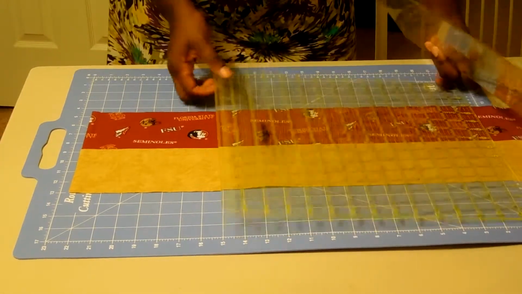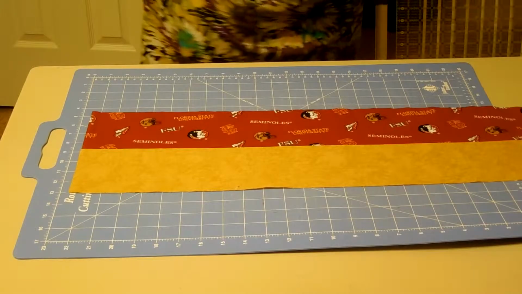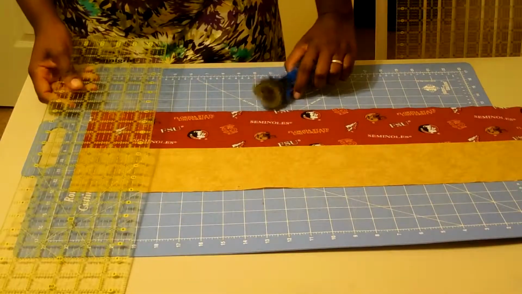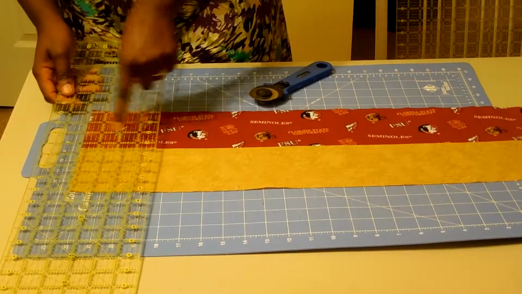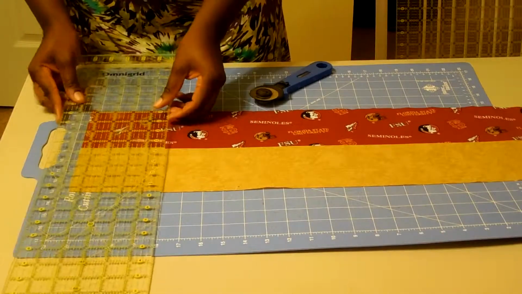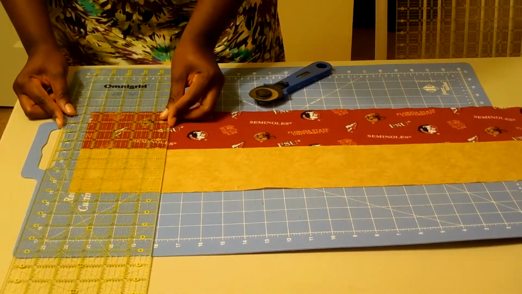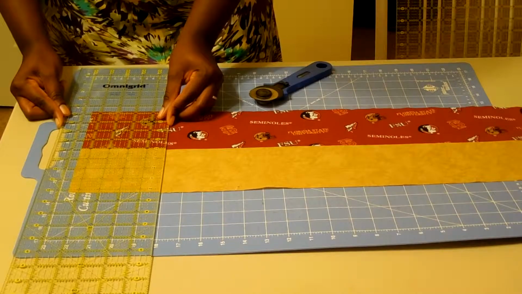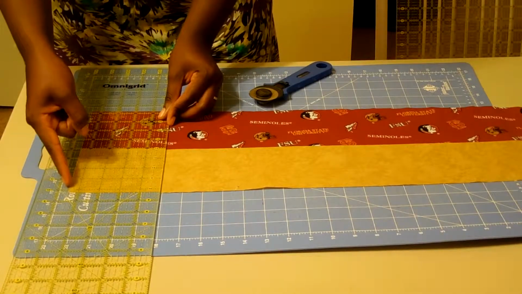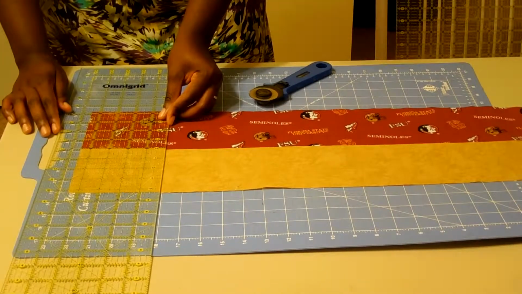Now I'm going to make 4.5-inch units. So I'm going to just pick, like for this one, there's a 14-inch line here. And so I'm just going to line it up on the seam. And what I want to make sure of is that my 4.5-inch mark lines up perfectly with the edge.